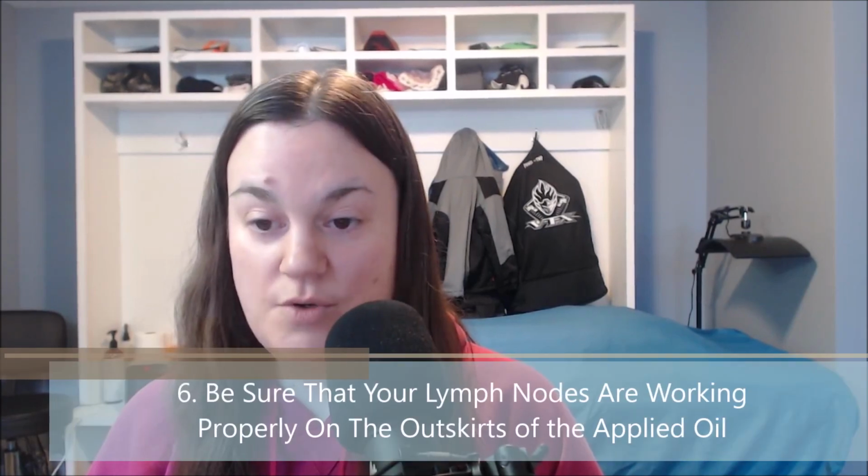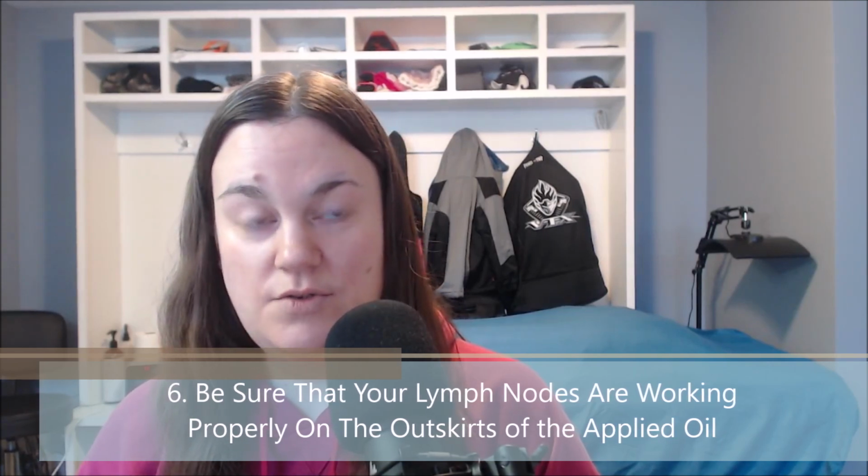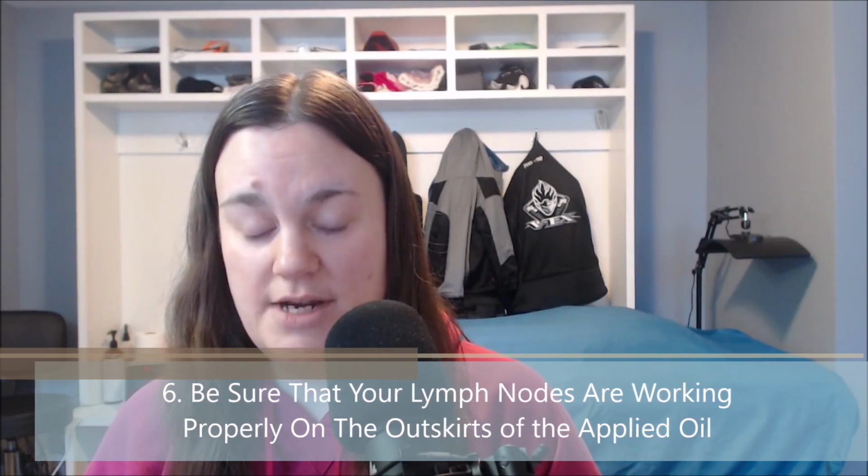The next troubleshooting key thing to look for, you'll want to make sure that your lymph nodes are working properly, or you'll kind of want to assess the area. Is there any swelling or lymph node congestion that you notice in the area? So this will be like swollen lymph nodes. You see a little bit of puffiness in the area. Those are kind of your key indicators for an issue with the lymph system.